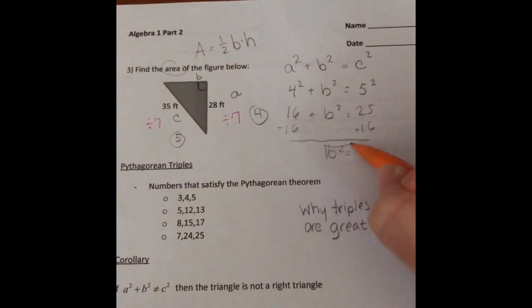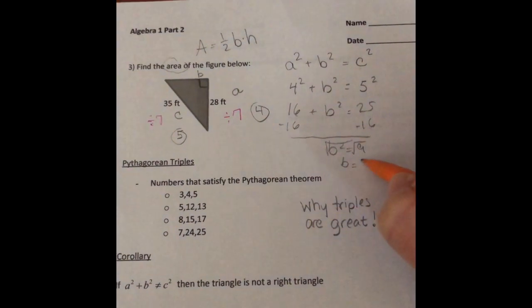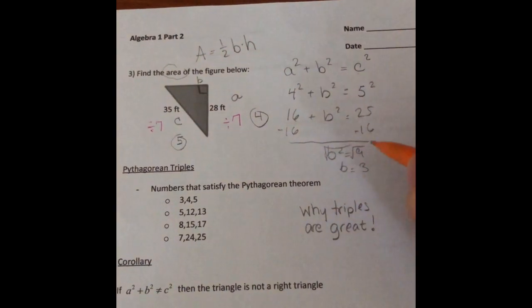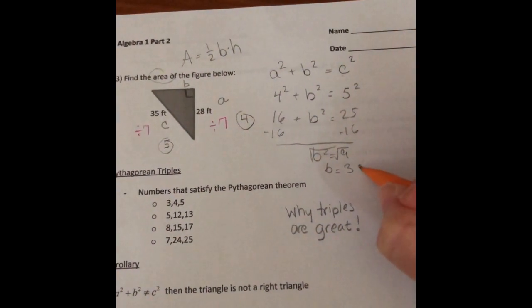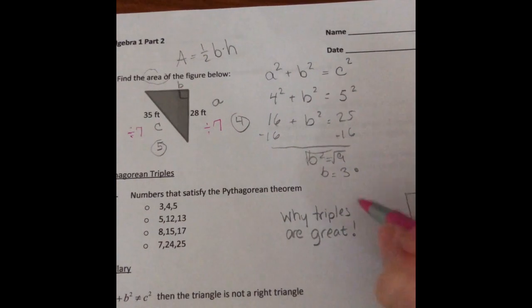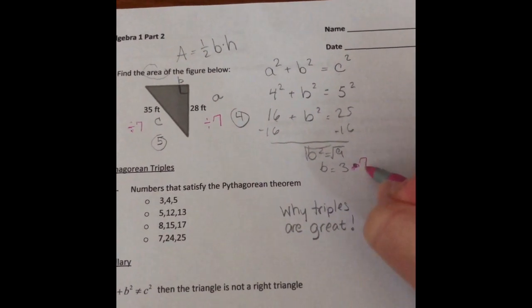So the square root of 9 is 3. So I found B is 3, but B is not really 3. We divided by 7, so I now need to multiply. I'll use pink for that. Multiply by 7. So B is 21.